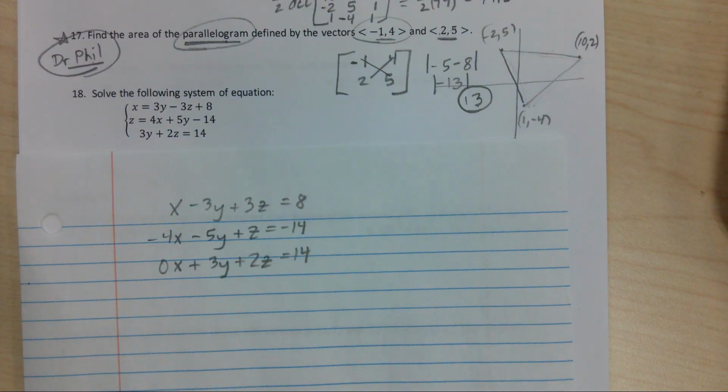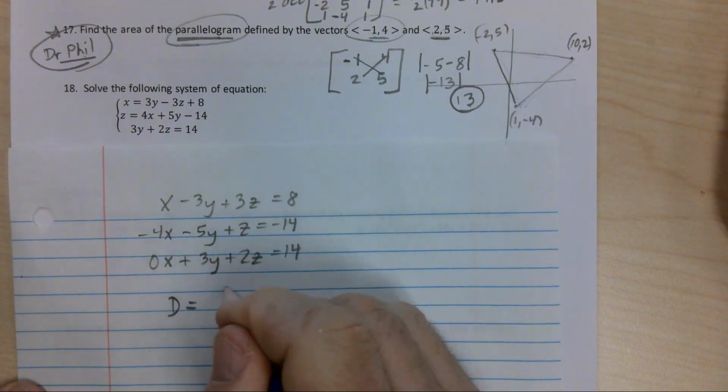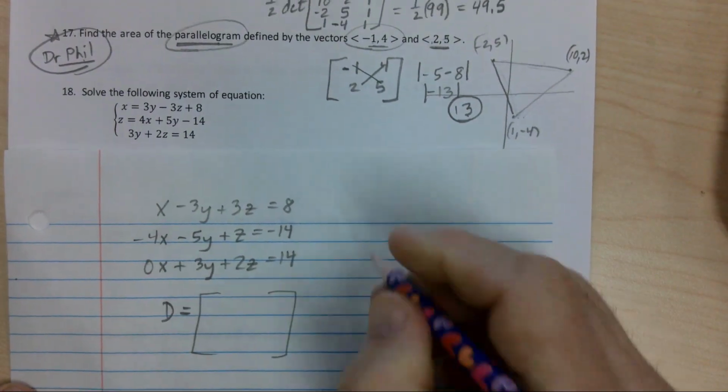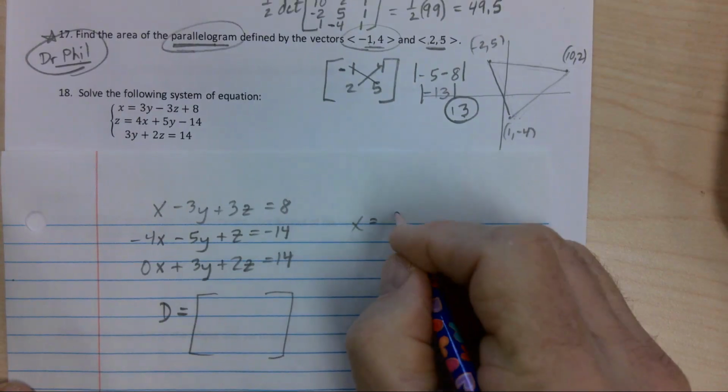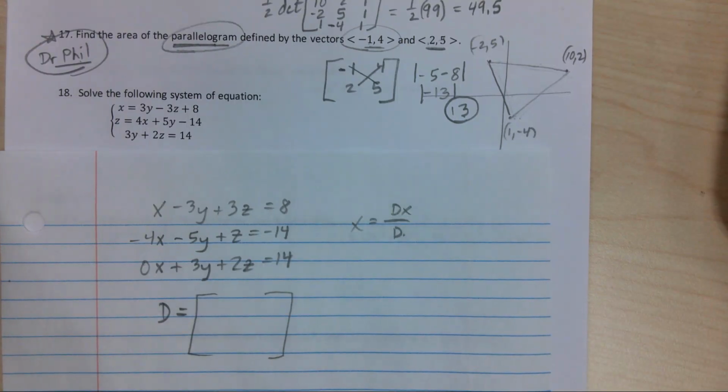All right, so I recommend doing that. Get all your x's in a row, y's, z's, equals, and then your constants. Now I'm going to get ready to find the determinant. And I do that. And remember, x equals dx over d. We're going to start there, and then we'll talk. But I'm going to do this as fast as I can just to show you the little shortcut.